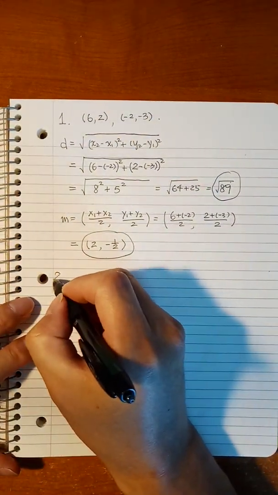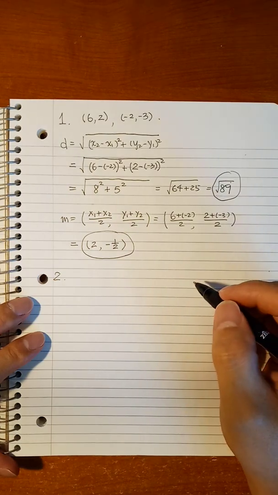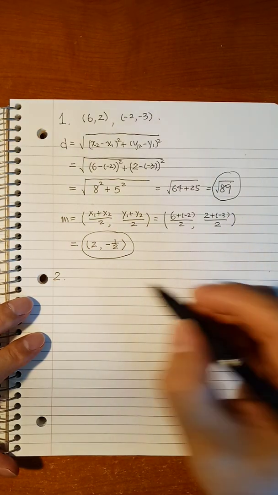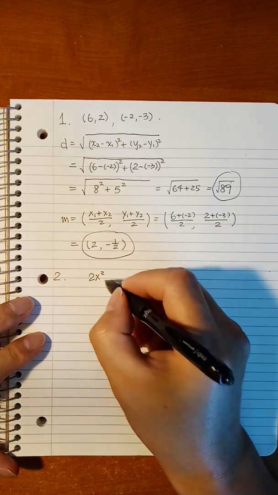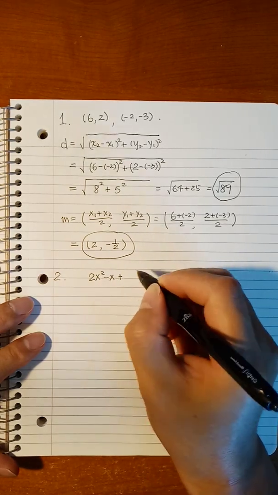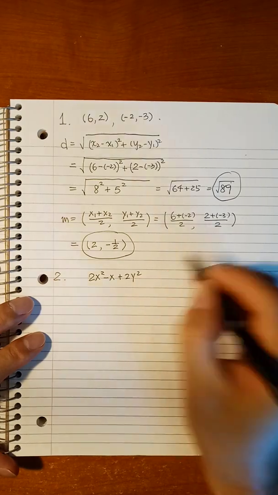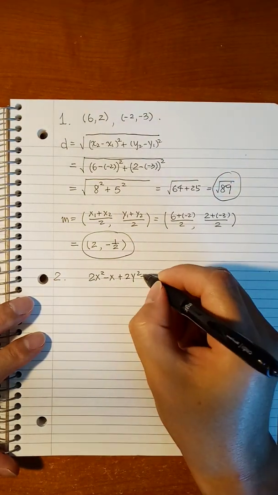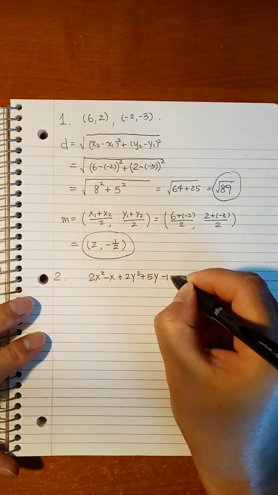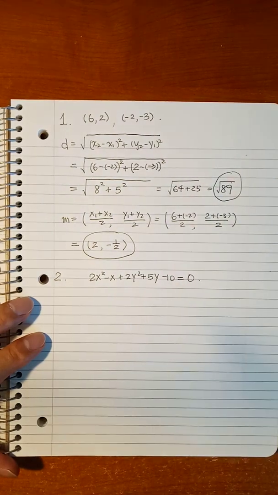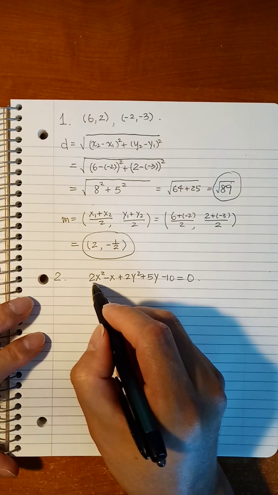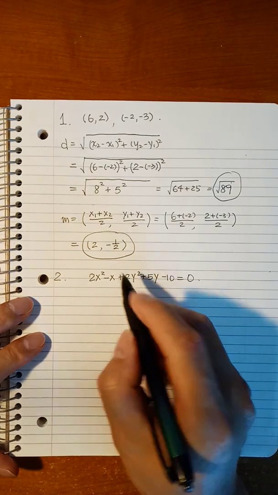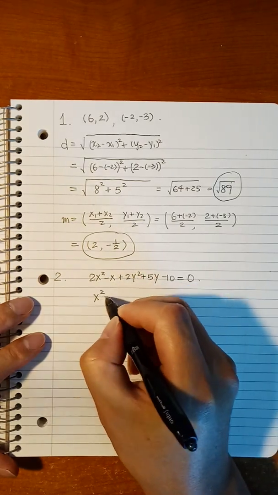Problem 2. We're looking for the center and the radius of the circle. The circle is given by the equation 2x squared minus x plus 2y squared plus 5y minus 10 is equal to 0. Okay, so first we divide the equation by the coefficient 2. Here you have 2, here you have 2. So we divide the equation by the coefficient 2.